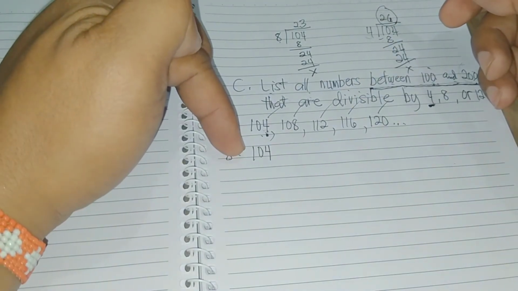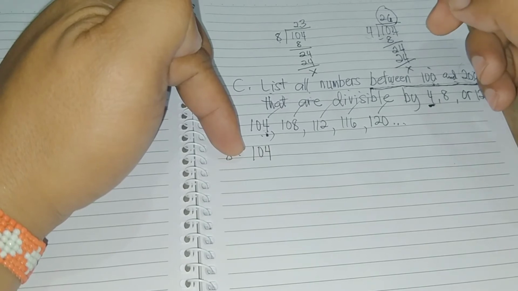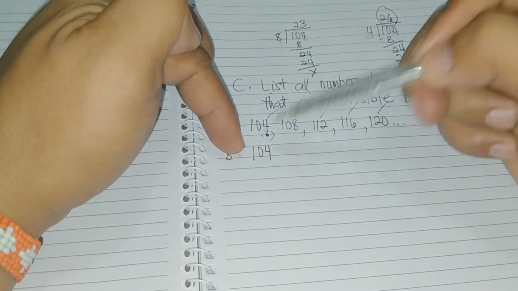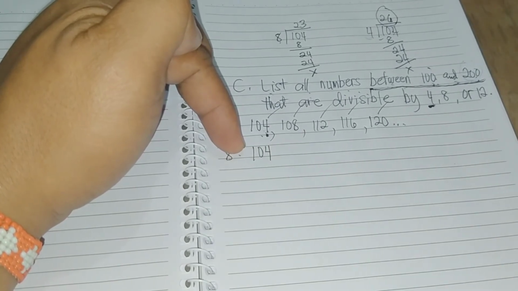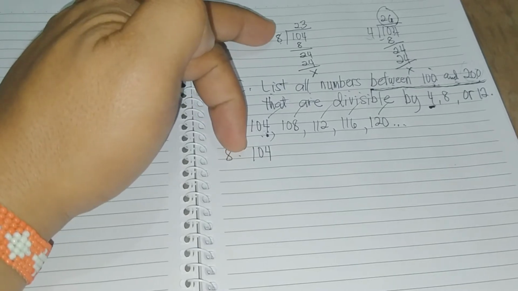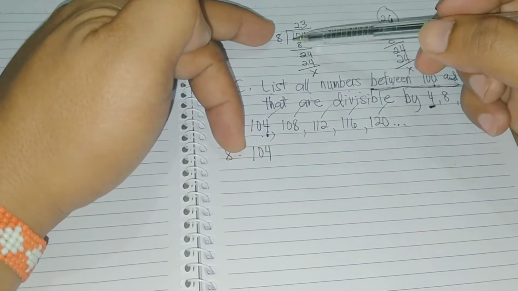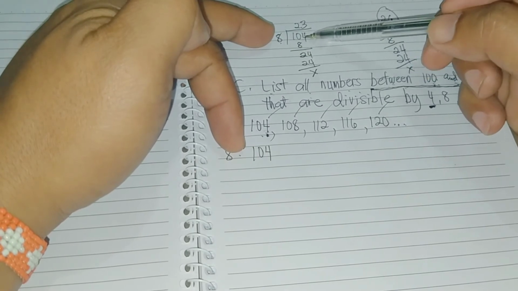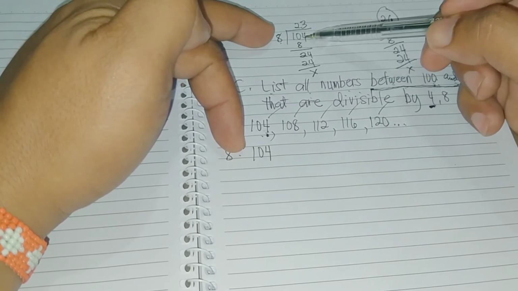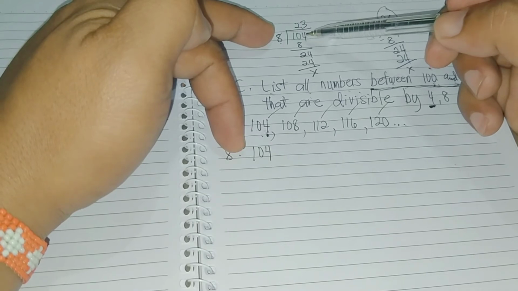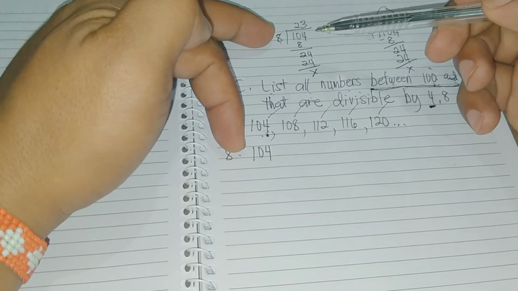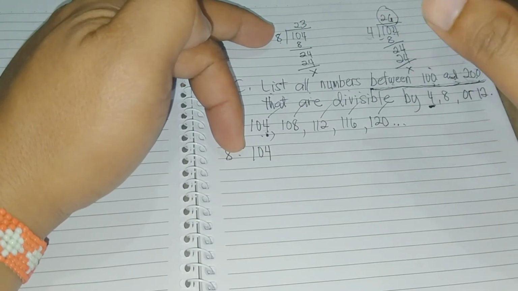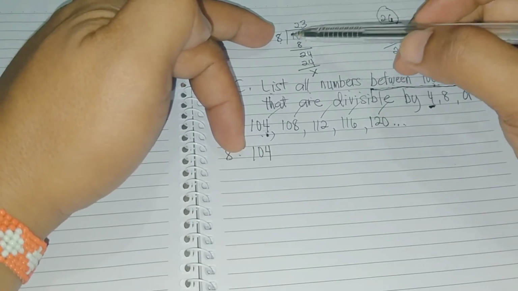So therefore 104 is divisible by 8. And you can try 101 because 101 is between 100 and 200. But I'm sure 101 is not divisible by 8. You can also try 102. No, and I'm sure again 103. I'm pretty sure those numbers are not divisible by 8.